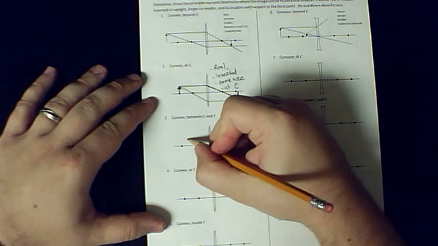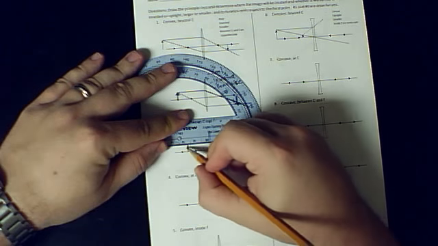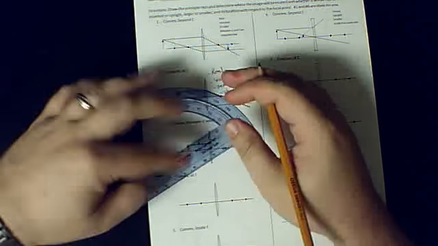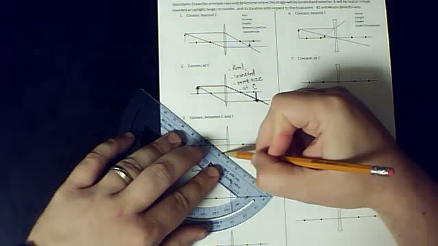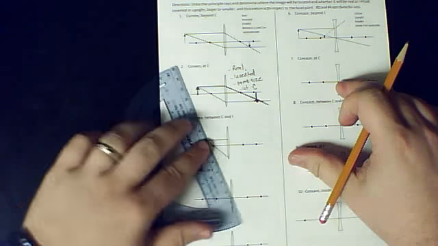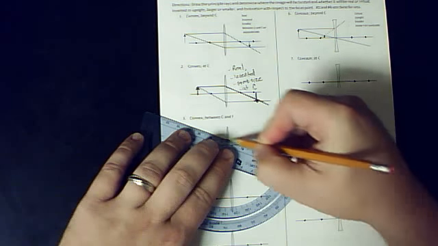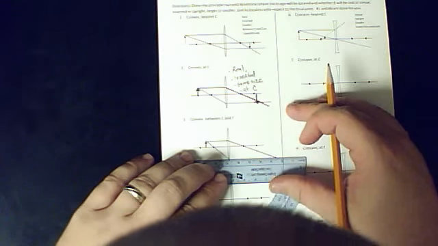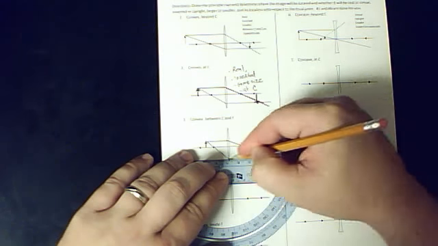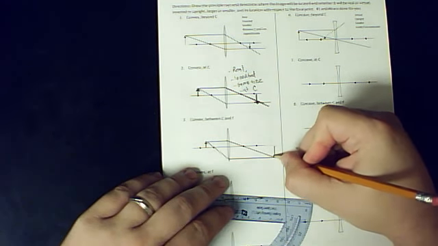A convex lens with the object between C and F. So I draw my object, and we go in parallel, and we go in through the focal point, and then we're going to go out through the focal point, and we're going to go out parallel, and so if we extend our principal axis over, there's my image.